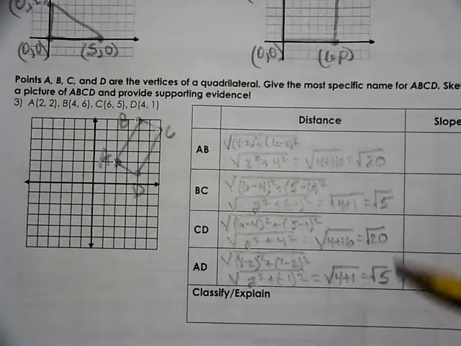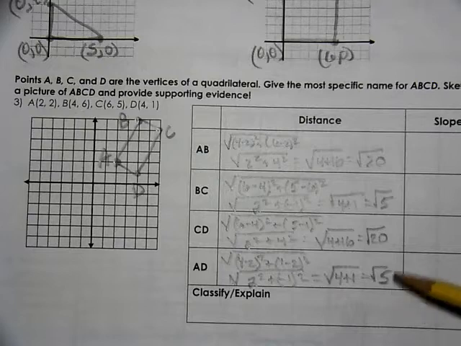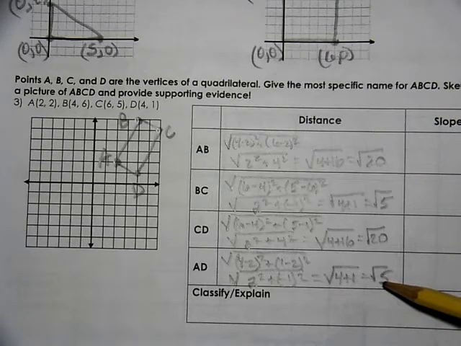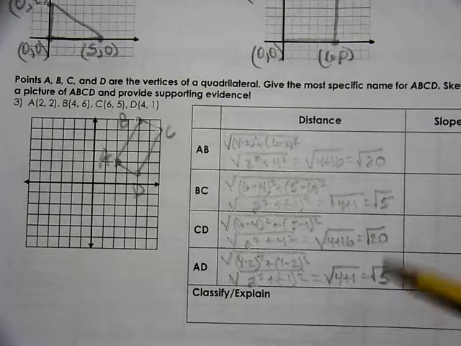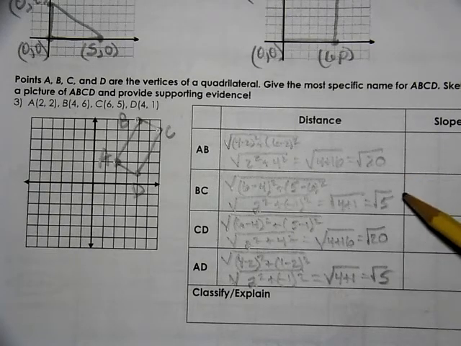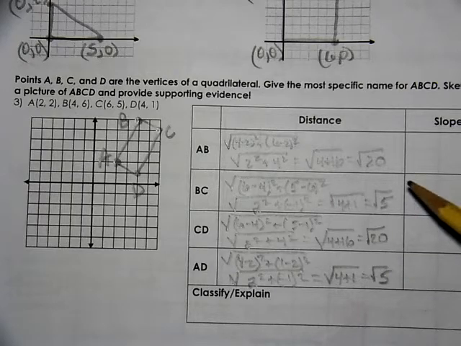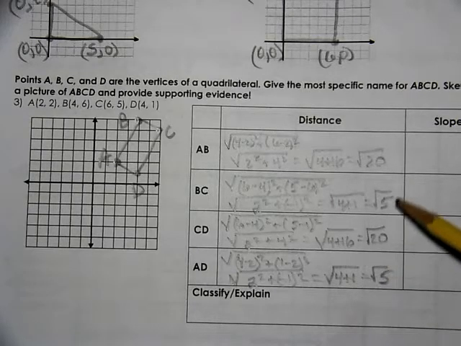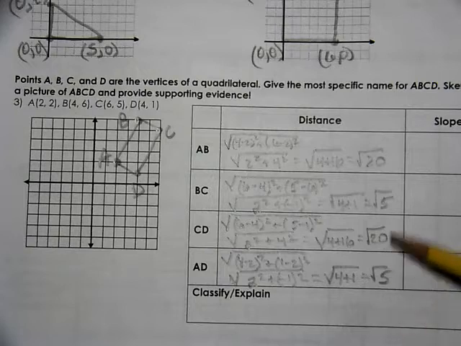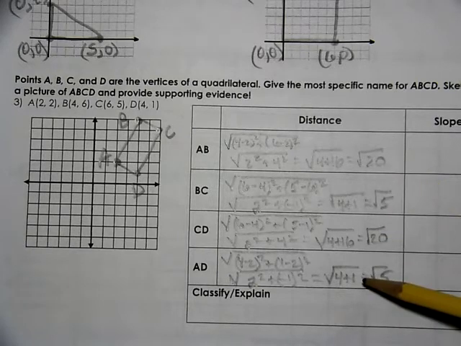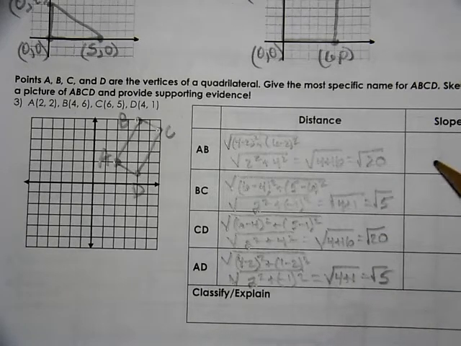So I can tell this is not a rhombus, this is not a square, because all the sides aren't the same. That rules that out. Opposite sides being congruent definitely makes it a parallelogram. Now, we don't know if this is just a normal parallelogram or something special about the parallelogram. Let's look at the slopes.